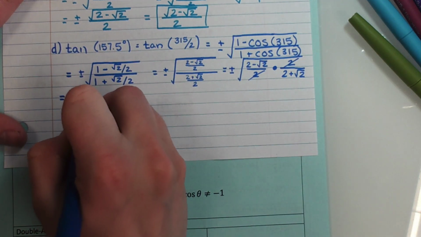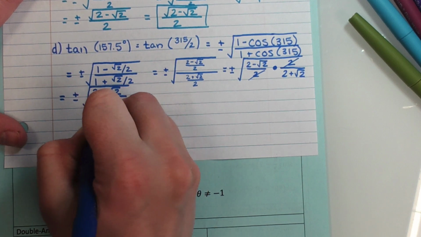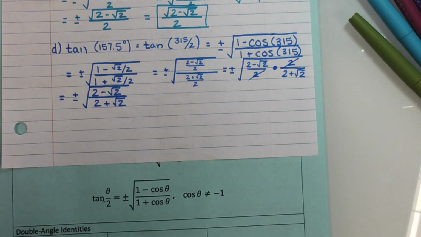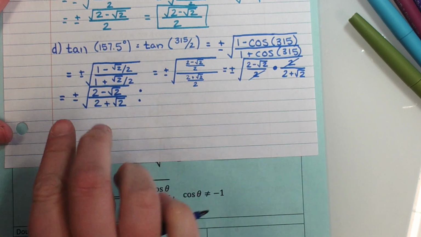Positive or negative? Square root of 2 minus root 2 over 2 plus root 2. Unfortunately, I cannot leave a square root in the denominator. I cannot leave a fraction inside a square root. I got a lot of issues here. I have to rationalize my denominator before I ever think about taking the square root of the fraction itself. Which means I'm multiplying both the top and the bottom by the conjugate of this.